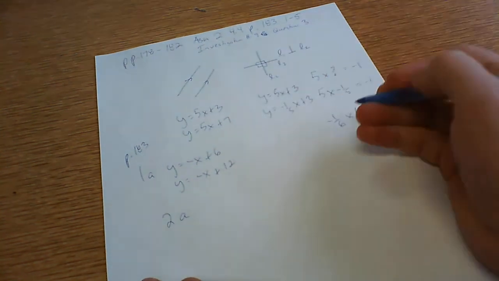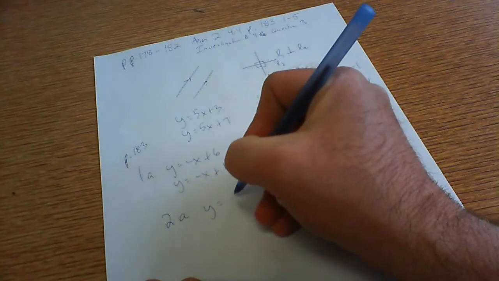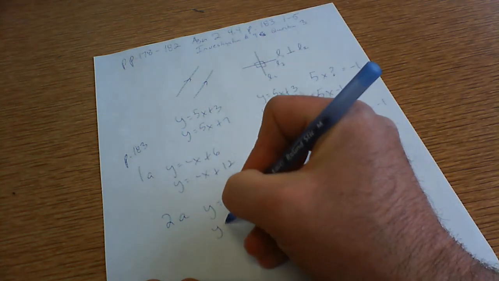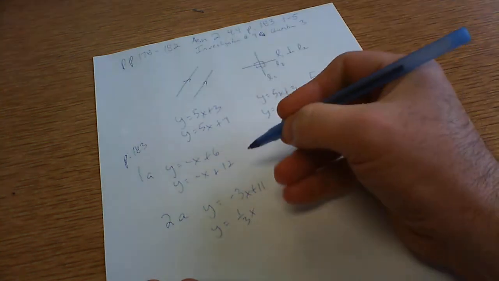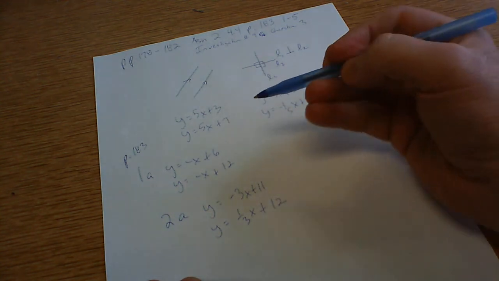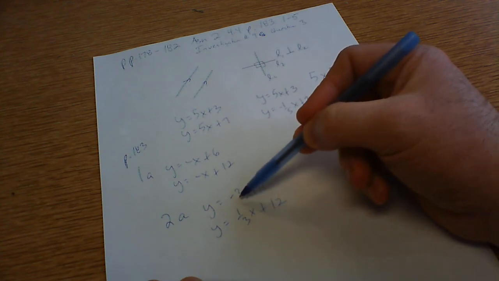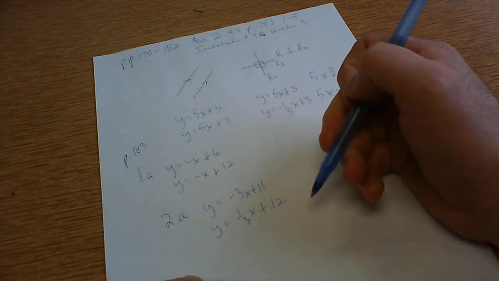Okay, and then let's do 2a. Find the gradient, which means slope, which means steepness, of a line which is perpendicular to each of the following lines. And we have y equals -3x plus 11. And perpendicular to this is going to be y is equal to 1/3 x plus 12. Okay, 1/3 x. There we go. That's the important part there, that this is a negative reciprocal of this one, and that you multiply these together and you get -1.